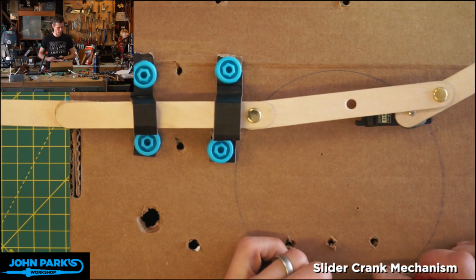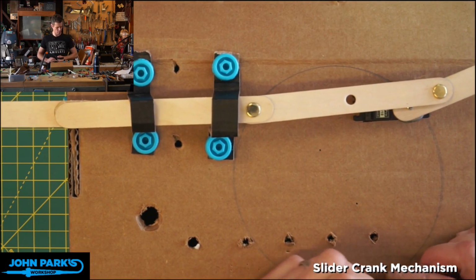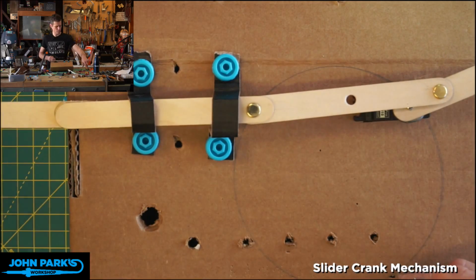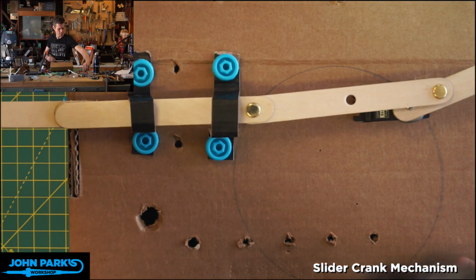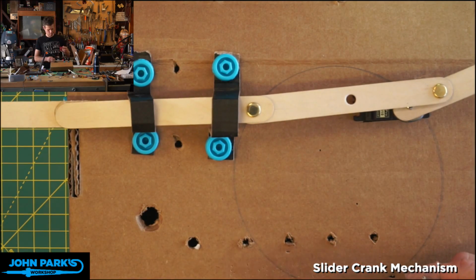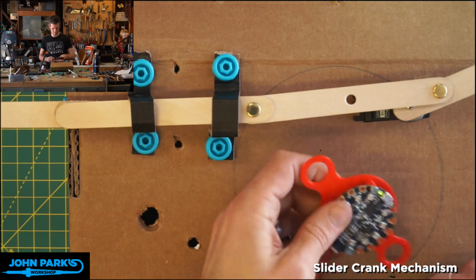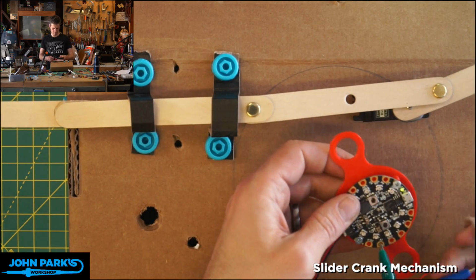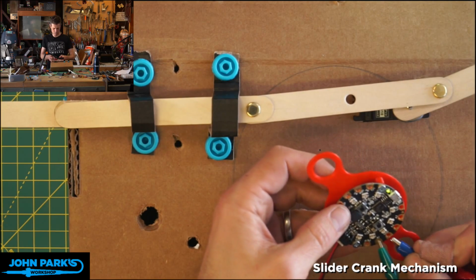Yeah, let's try that other one. I don't know, maybe I have something weird programmed on that one. So let's swap in this other Circuit Playground Express and see if he's happier. Let's see, should be A1. It should be ground.